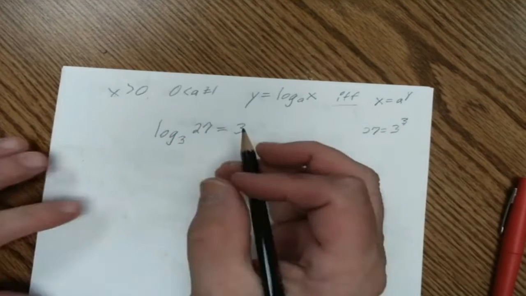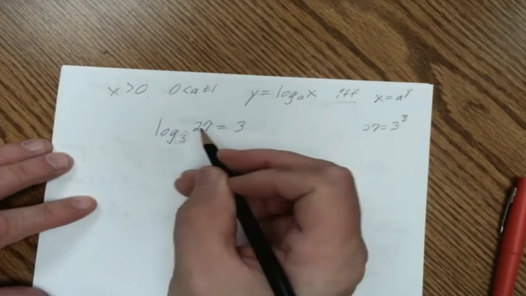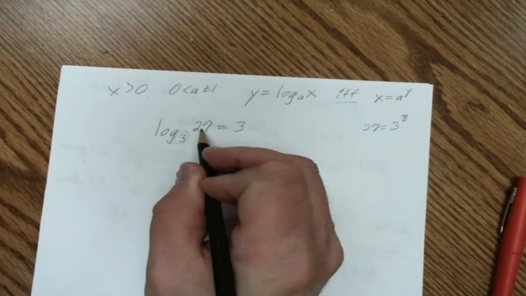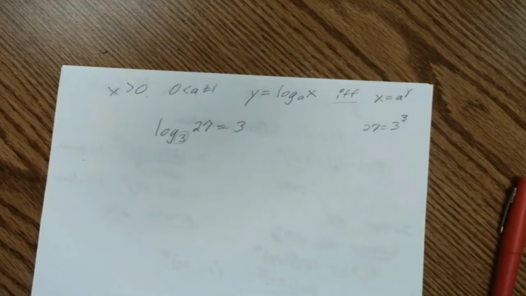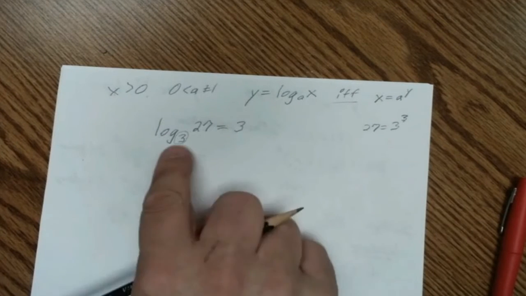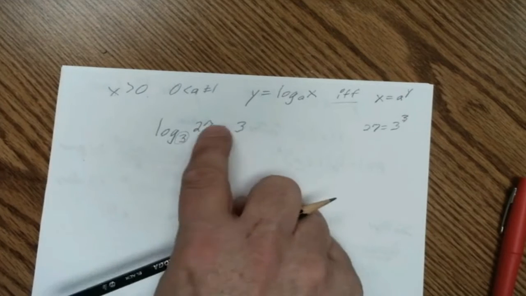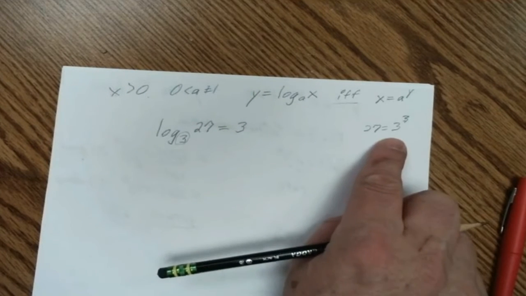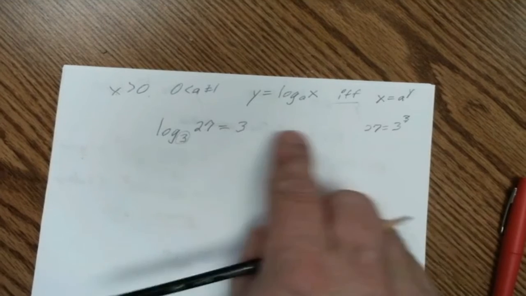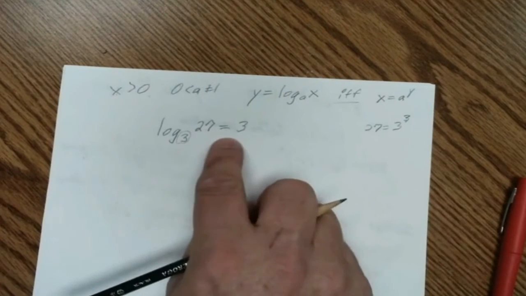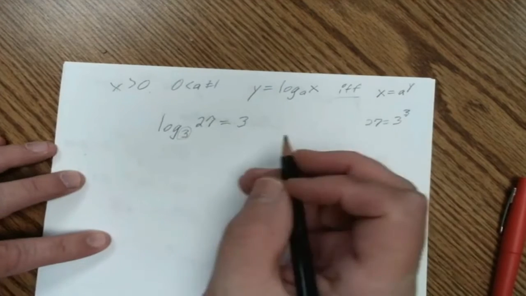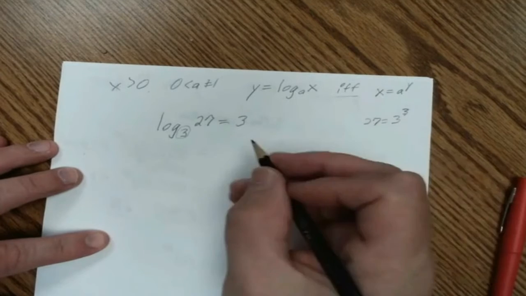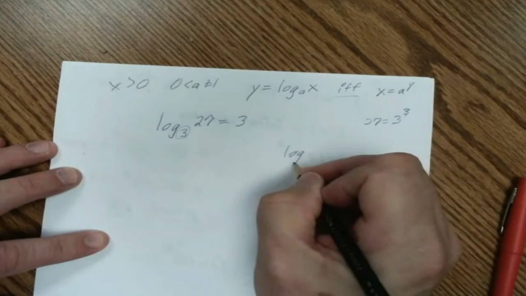So basically, when you see a log, it's like: this to what power is going to equal that. That's how it works as far as counterbalancing the exponential, where these numbers fit in. On our calculators, even the simplest calculators, they have a log button.